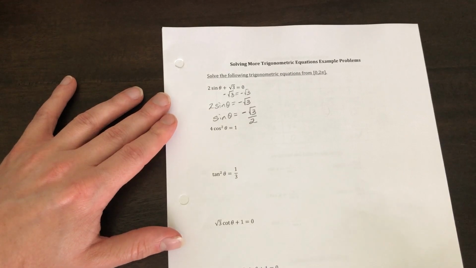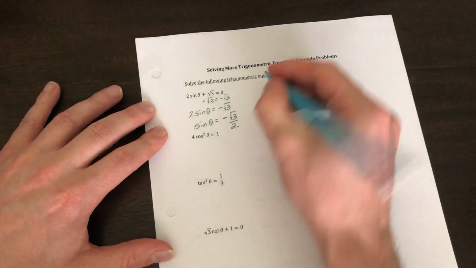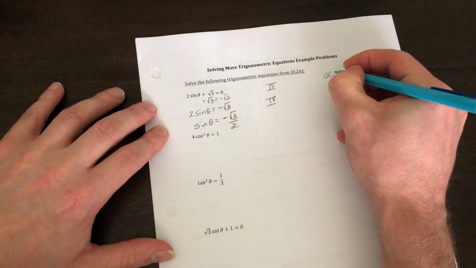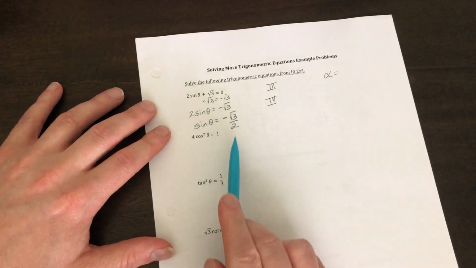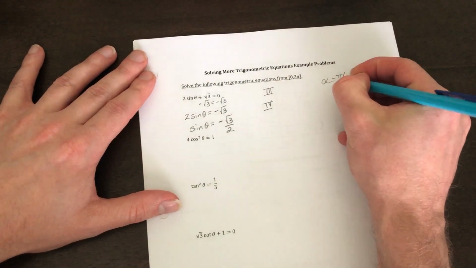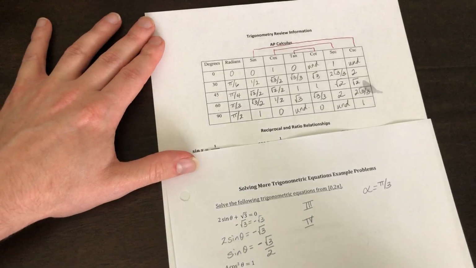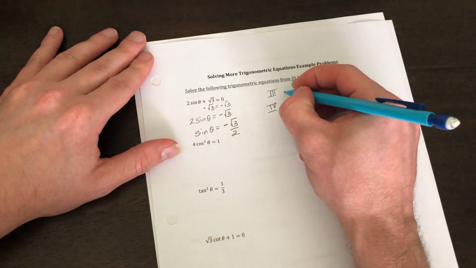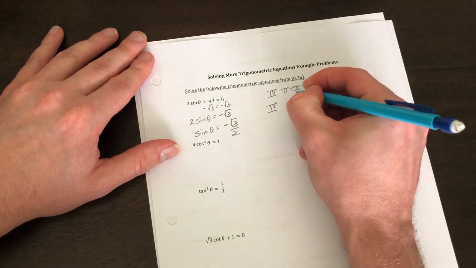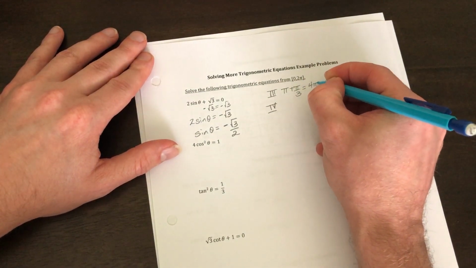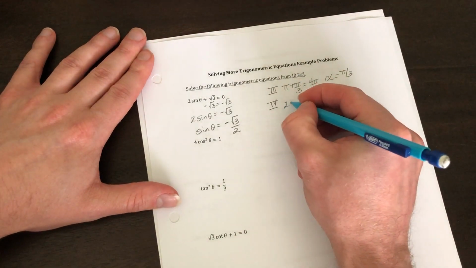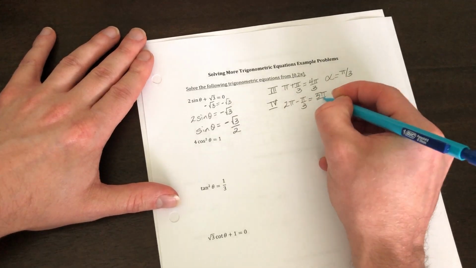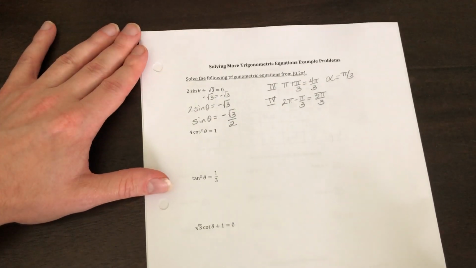Okay. So sine is negative in quadrant 3 and quadrant 4. Your reference angle: sine is equal to square root of 3 over 2 at pi over 3. Okay, we get that from our trig chart. And a quadrant 3 answer is going to be pi plus pi over 3. And a quadrant 4 answer is going to be 2 pi minus pi over 3. And so those are your two answers.